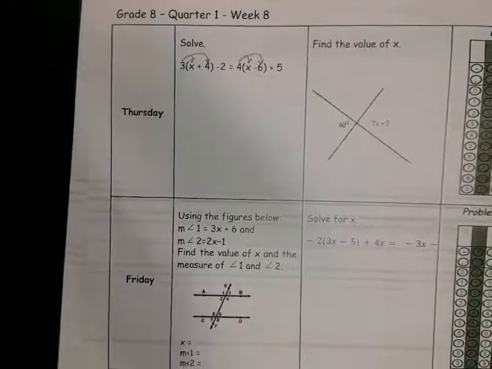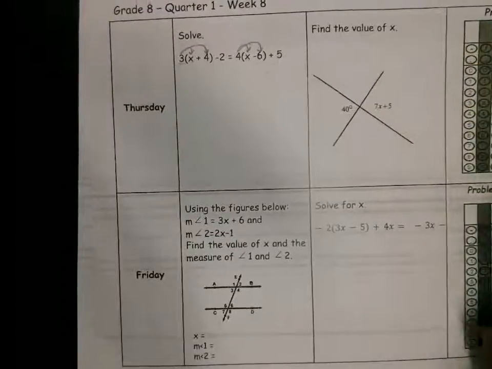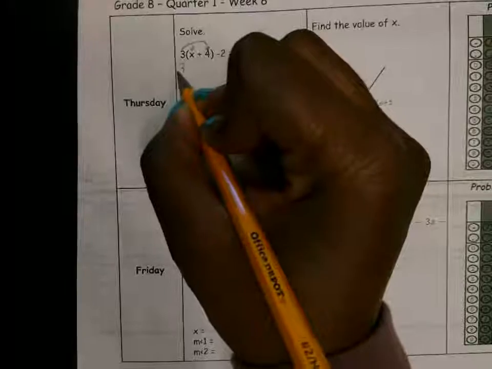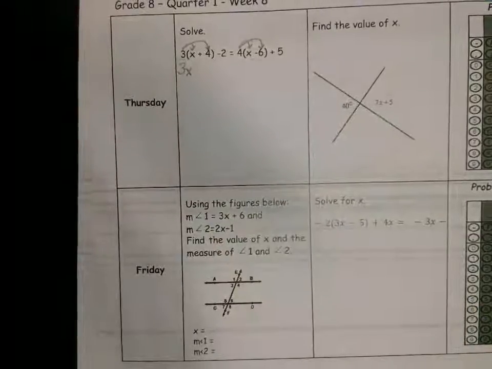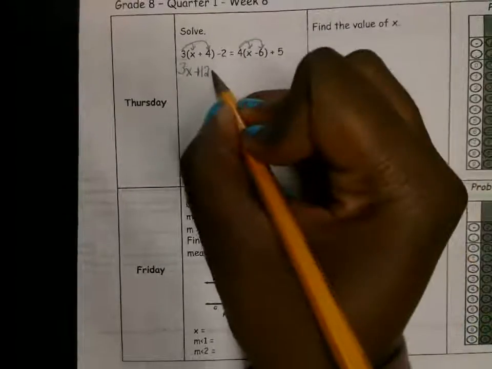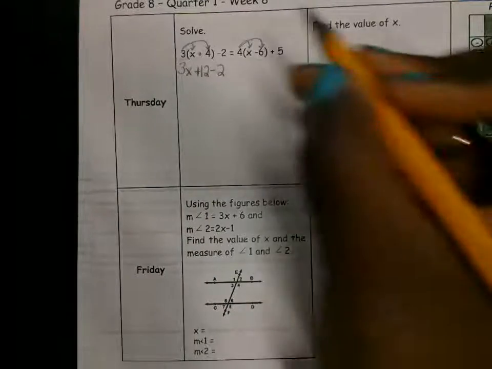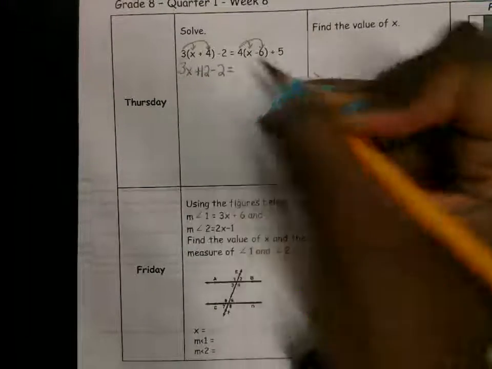Okay, so let's do this together. Nathaniel, you ready, babe? Okay. What is 3 times x? 3x. So we're going to put 3x here. What is 3 times a positive 4? Positive 12 or 12. Bring down the minus 2. So we did distributive property on that side. Write this down, y'all. Bring the equal down.